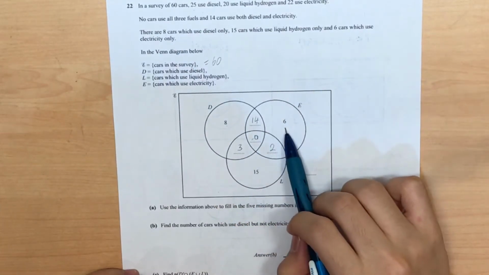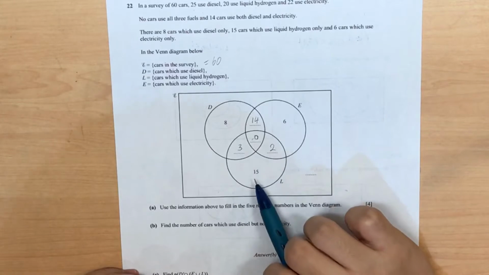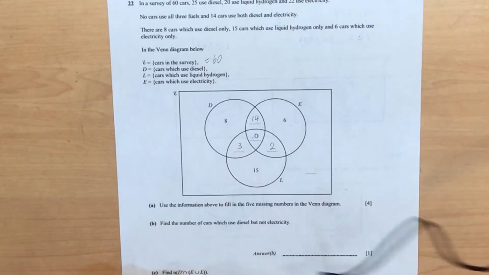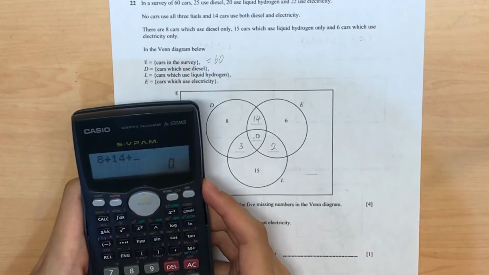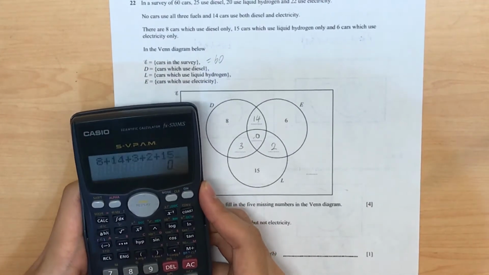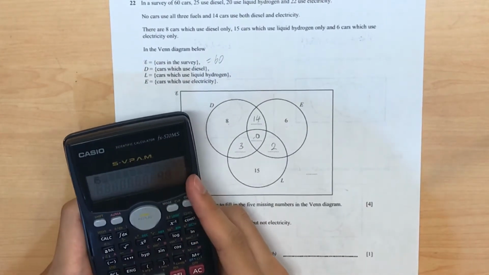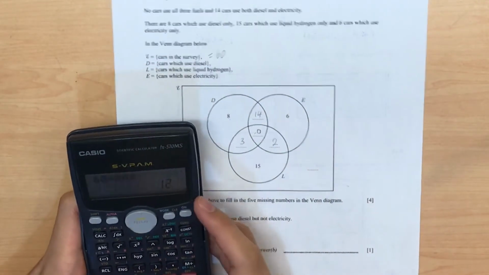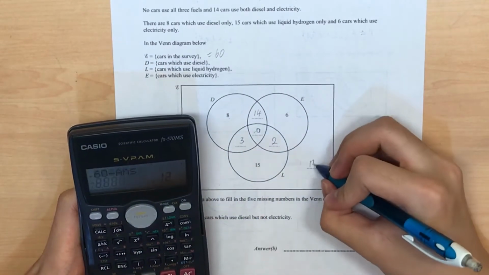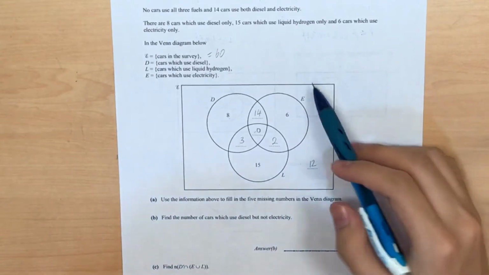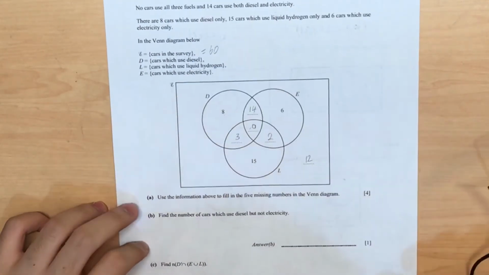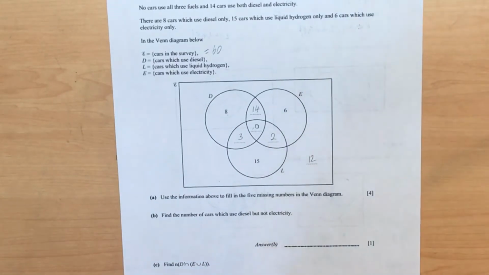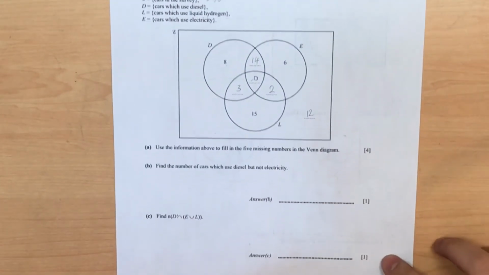So 8 plus 14 plus 3 plus 2 plus 15 plus 6 is 48. 60 minus 48 is 12. So here is 12. So the total in this universal set is 60. Get the idea?